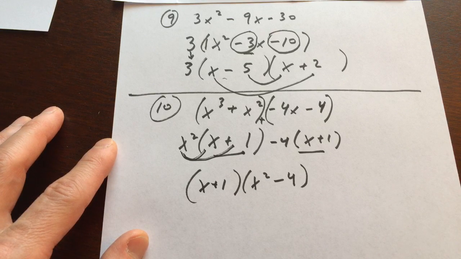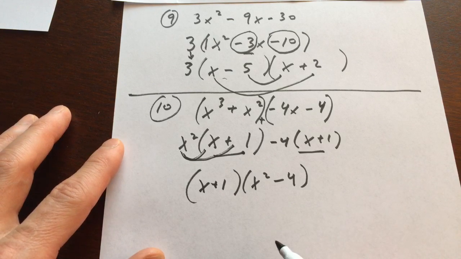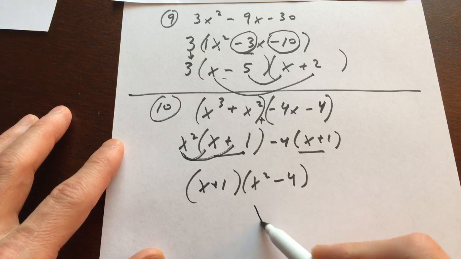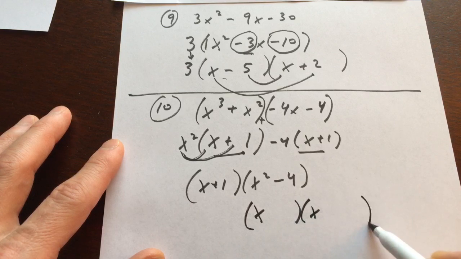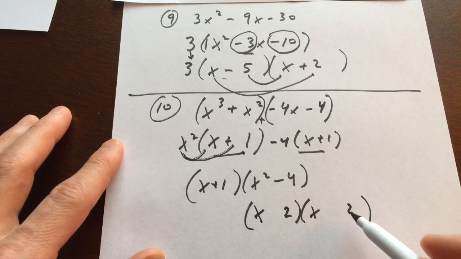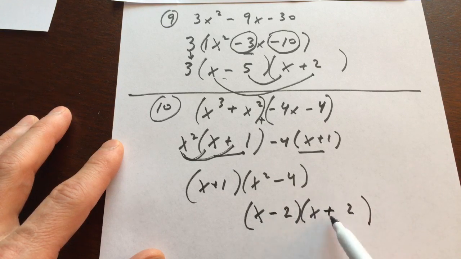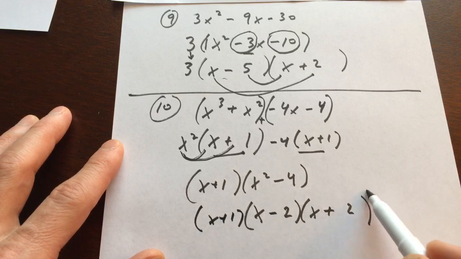Okay, Tana's saying difference of squares. Yeah, that's exactly right. You've got a perfect square, which is x times x. 4 is a perfect square, 2 times 2. Raj says x minus 2, x plus 2, and x plus 1. Yeah, that's exactly right, because this is going to be minus, this is going to be plus, or vice versa. So it's a sum and difference pattern. And then you just bring down the x plus 1, and you've got it.